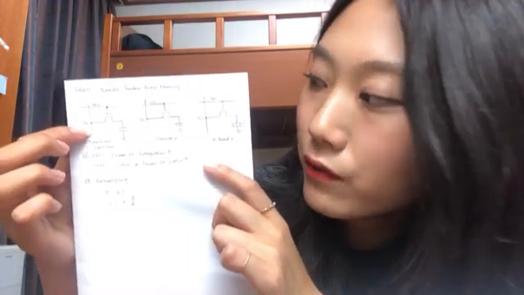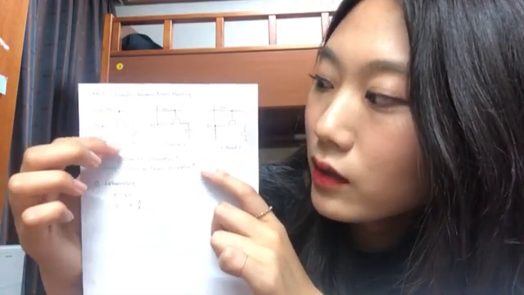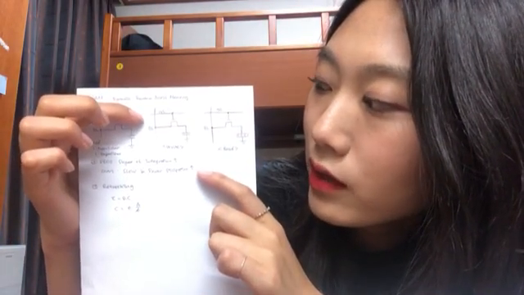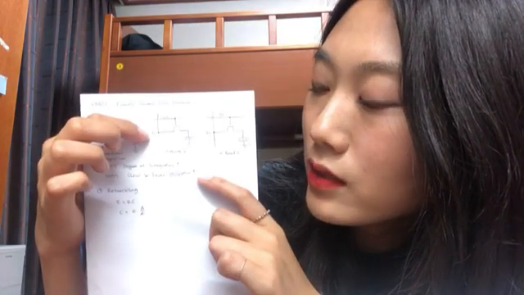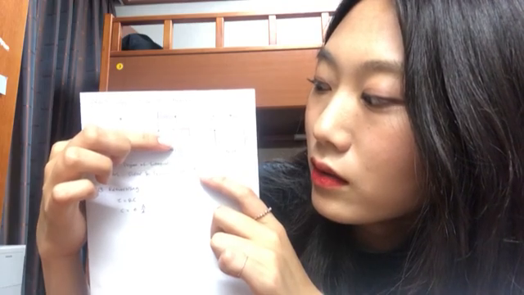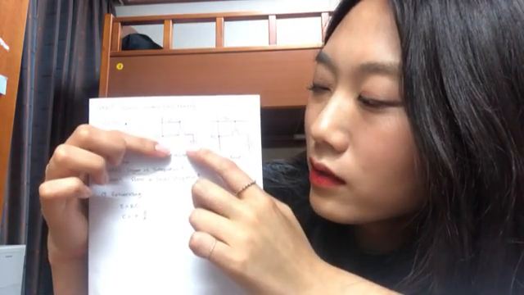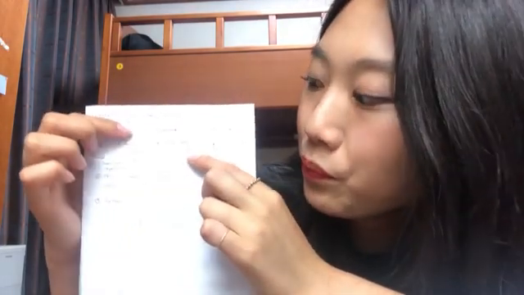This is the structure of DRAM. There is one transistor and one capacitor in one unit cell. When we write the data into the memory, we put the signal into the word line and turn on the device, and we also put the signal into the bit line. Then we charge the capacitor, and then we can write the data into the memory.